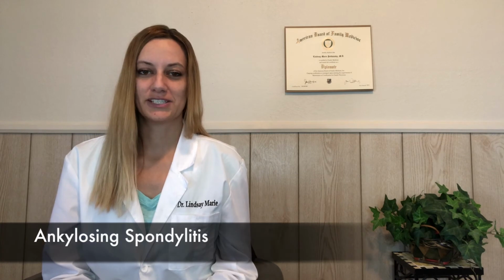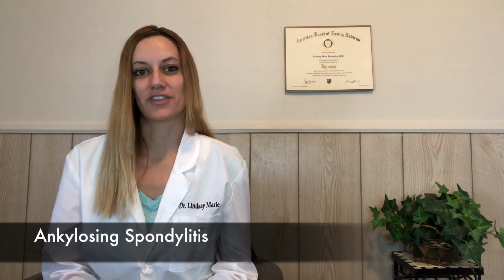And other forms of arthritis that lead to joint pain that are worth mentioning include ankylosing spondylitis, which is a form of arthritis that affects your spine, lupus, which is another type of autoimmune disease that affects your skin and your joints, and psoriatic arthritis, which starts out as a skin condition but then can lead to arthritis of the joints as well.